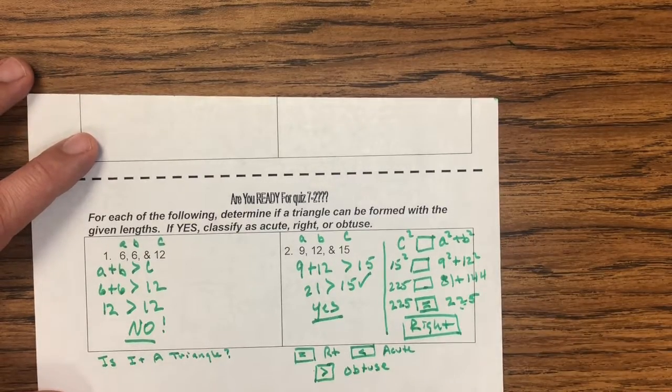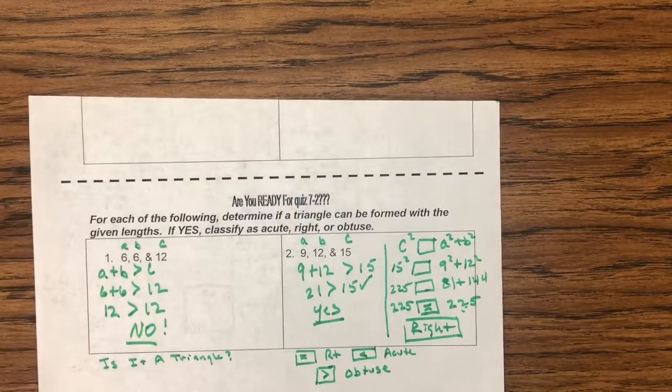All right, I hope you took good notes on that. Put that aside. You're going to be able to use this on your quiz later today.